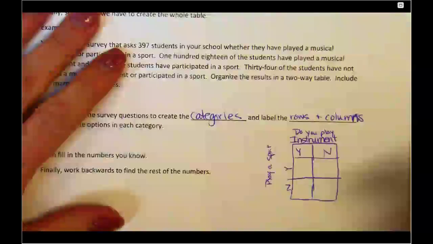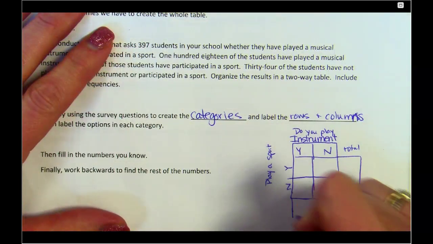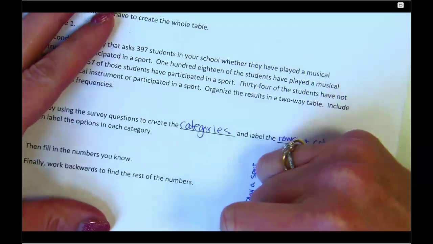If they gave a survey to high schoolers and they asked what grade you were in, what would your labels have to be? 9, 10, 11, and 12, right? Because you have more than two options. These are just two option ones. Okay. So we also have totals here, right? So actually I want to make my graph a little bit bigger. Whatever this is, not a graph, it's a table. Total.